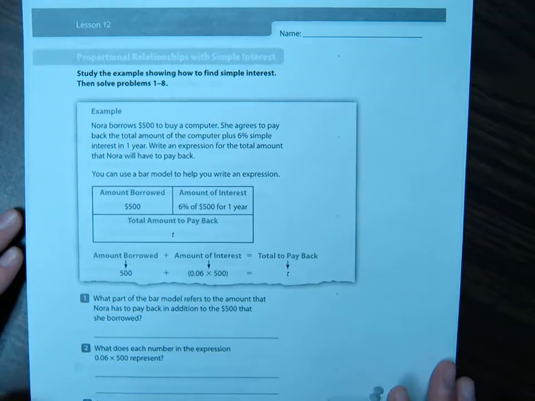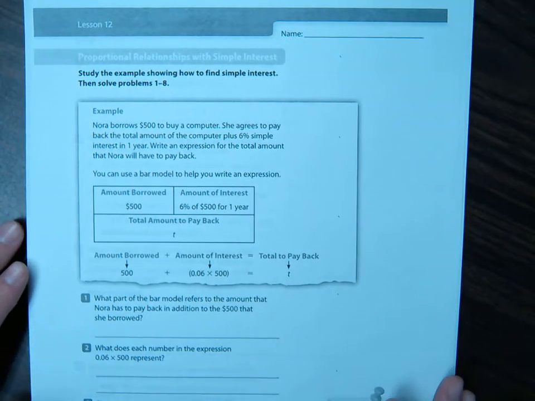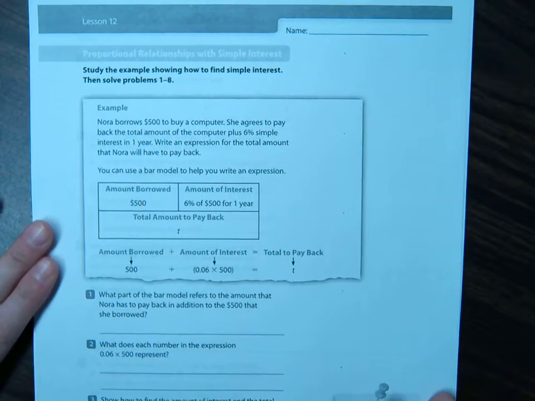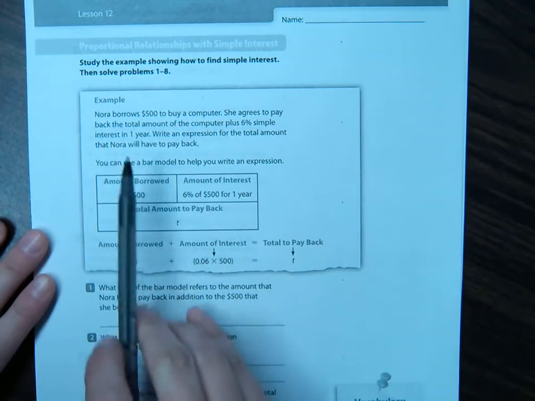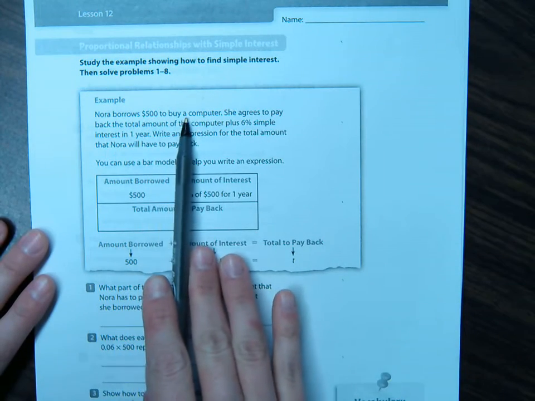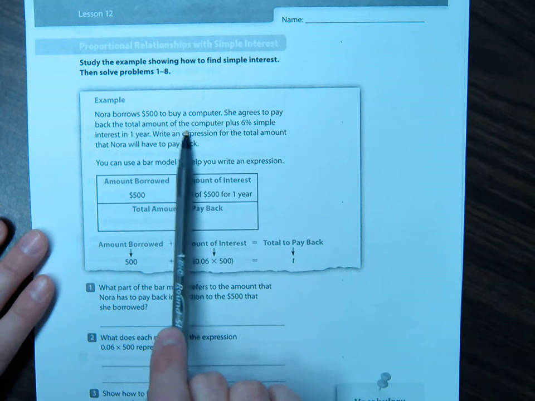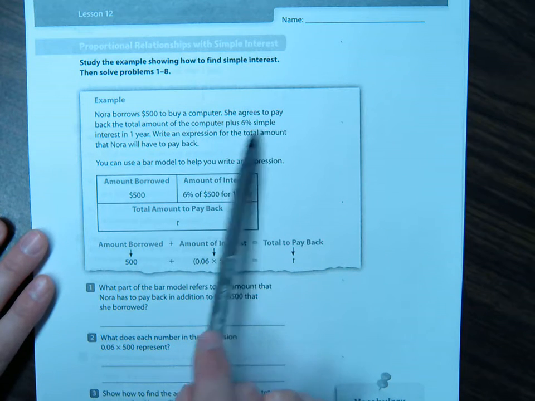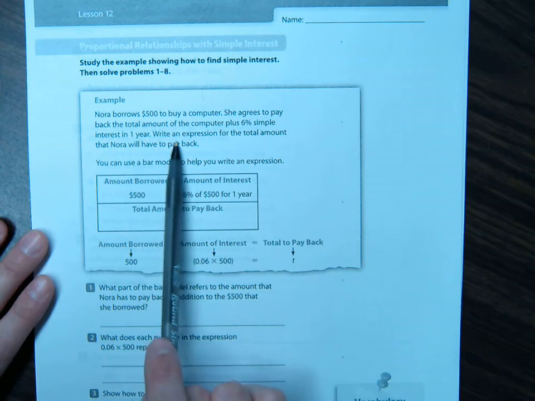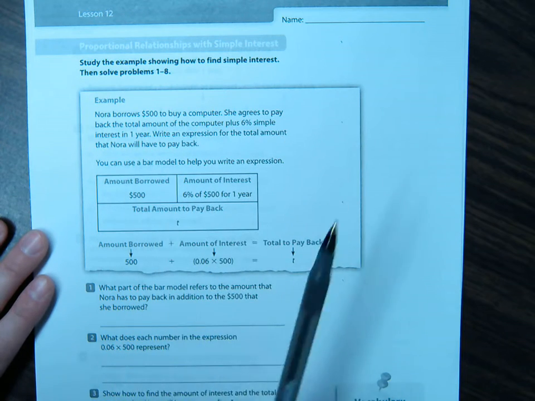We're going to talk about how we can determine the total when somebody pays interest, or simple interest. Nora borrowed $500 to buy a computer. She agrees to pay back the total amount of the computer plus 6% simple interest for 1 year. Write an expression for the total amount that Nora will have to pay back.